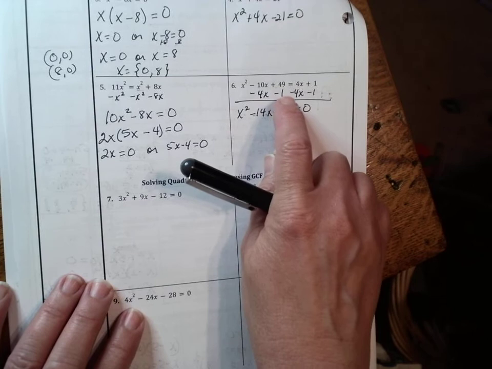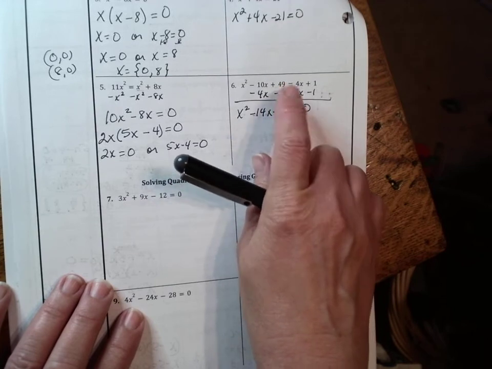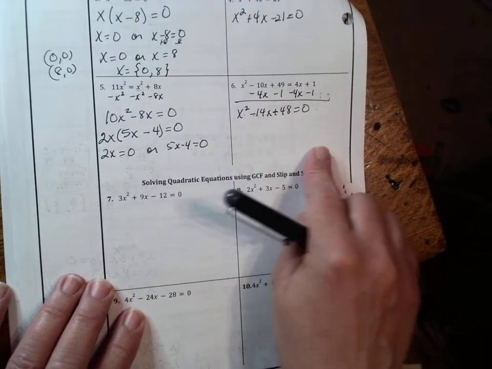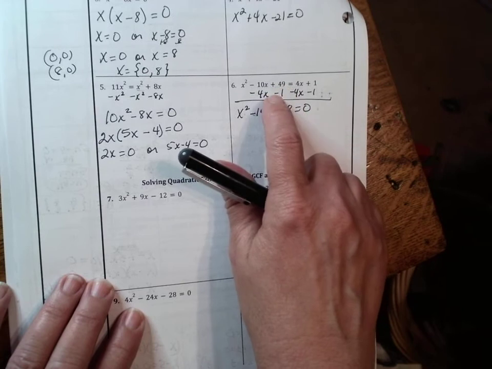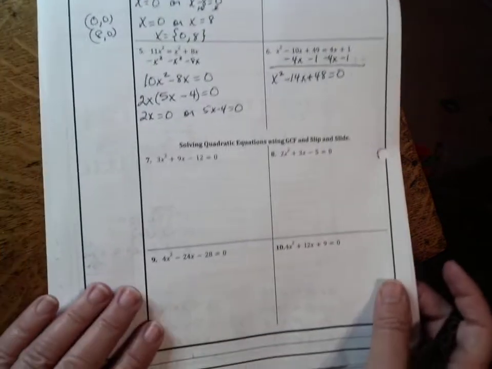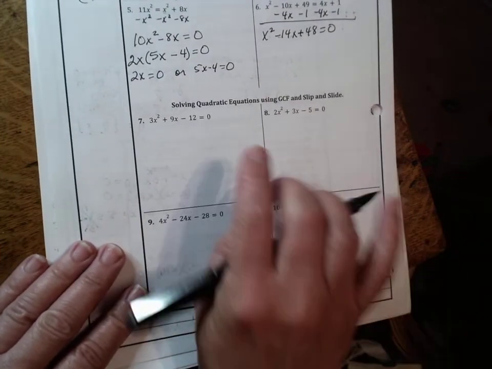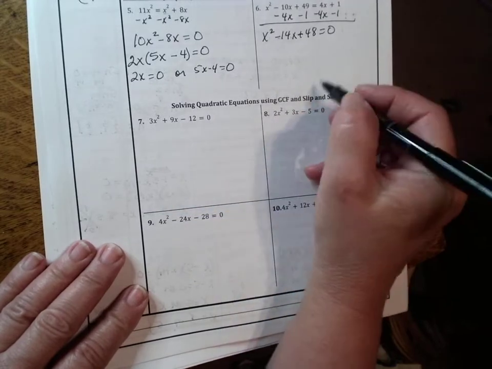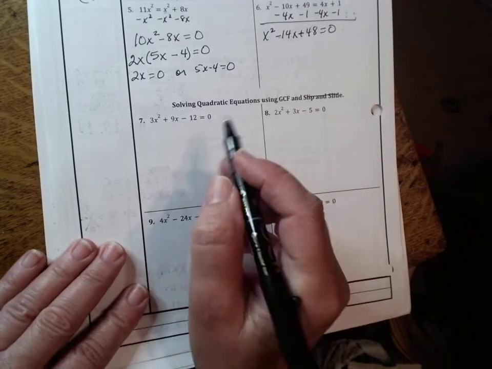And just make sure and double check your work. I always do that, because I don't want to do all this work down here and find out I made one silly mistake up there. Okay. Then from here, slip and slide, don't worry about that. We're just doing the X method.